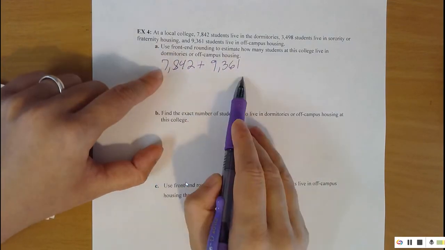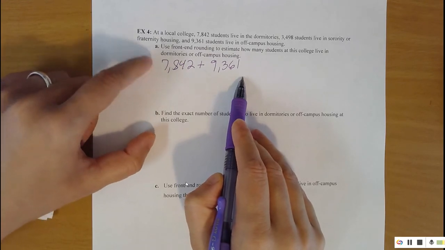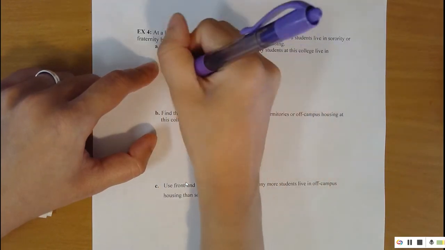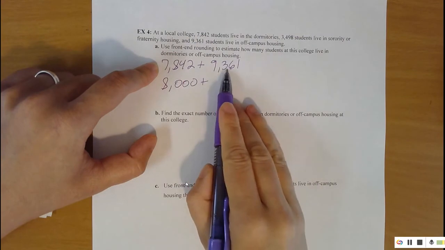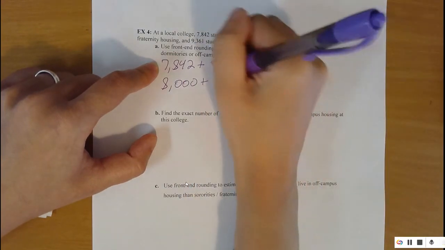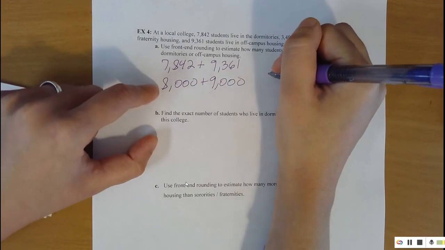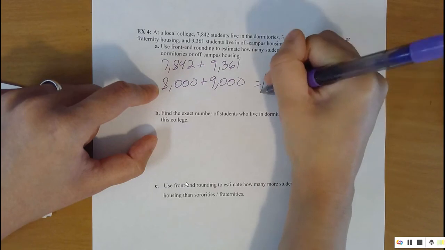So we're doing this problem, and then we're estimating our answer using front-end rounding. So 7,842 is going to round to 8,000. 9,361 rounds down to 9,000. And 8,000 plus 9,000 gives you 17,000 as an estimated answer.